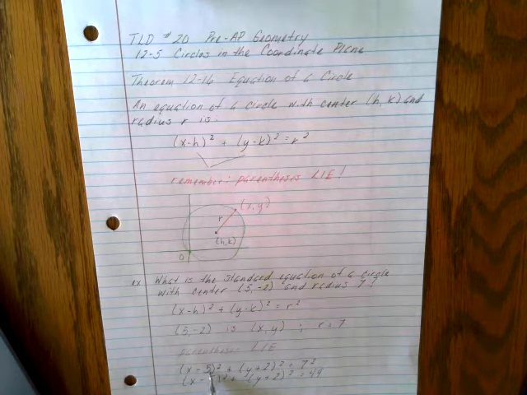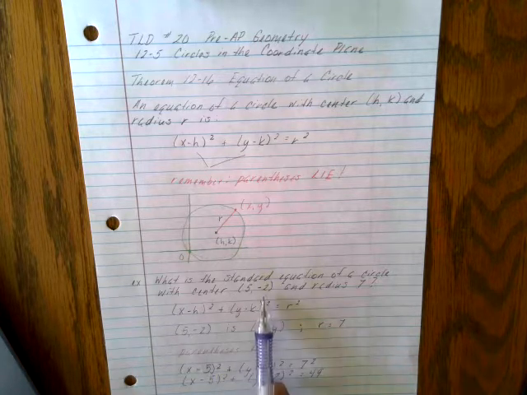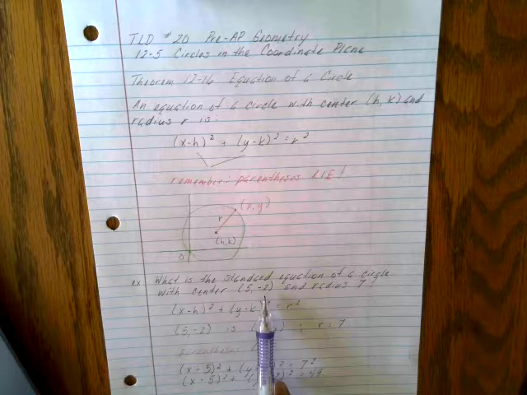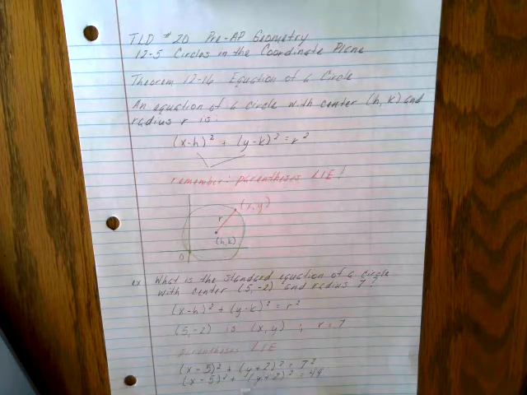It's going to go into the parentheses as a -5. 2 is negative, so I'm going to do the opposite. It's going to go into the parentheses as a +2. So my equation is going to be (x minus 5) squared plus (y plus 2) squared equals 7 squared. And when I clean that up, I'm going to get (x minus 5) squared plus (y plus 2) squared equals 49.